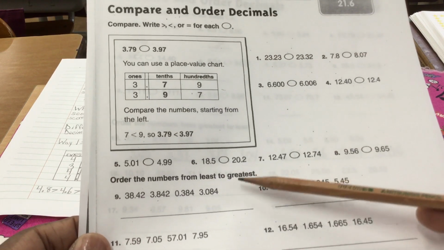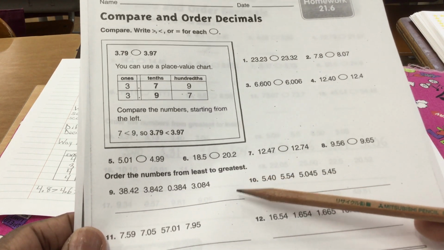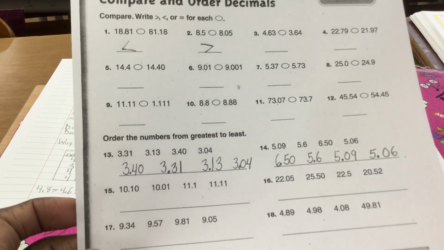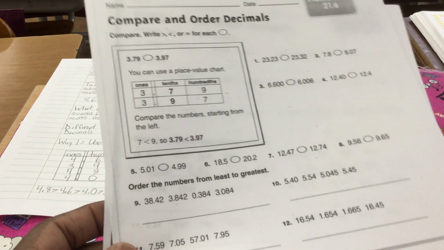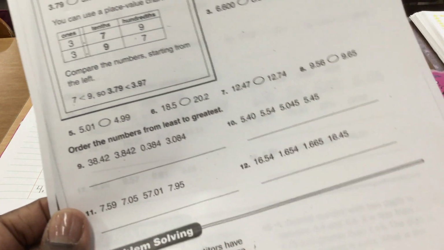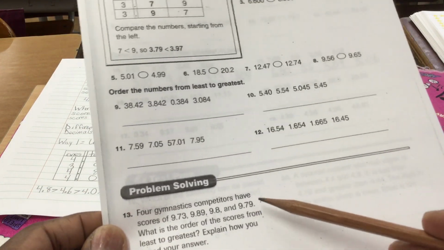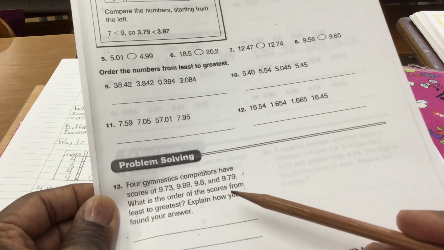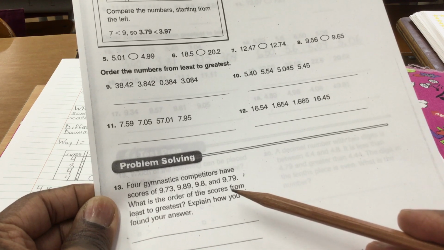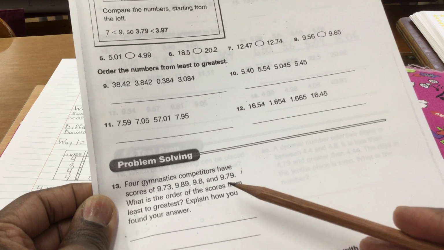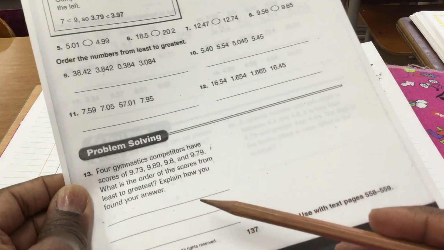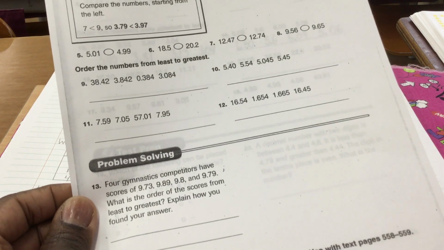For the second part, you order the numbers from least to greatest this time. Okay? Before we did greatest to least, now this is least to greatest, smallest to biggest, okay? And then you have a word problem. 4 gymnastics competitors have scores of 9.73, 9.89, 9.8, and 9.79. What is the order of the scores from least to greatest, smallest to biggest? Explain how you found your answer.